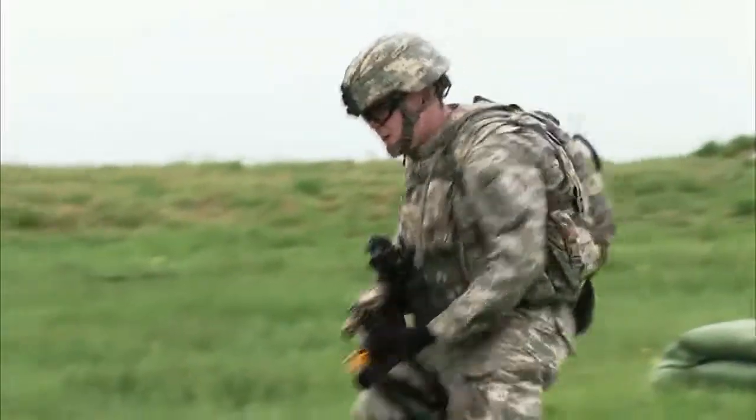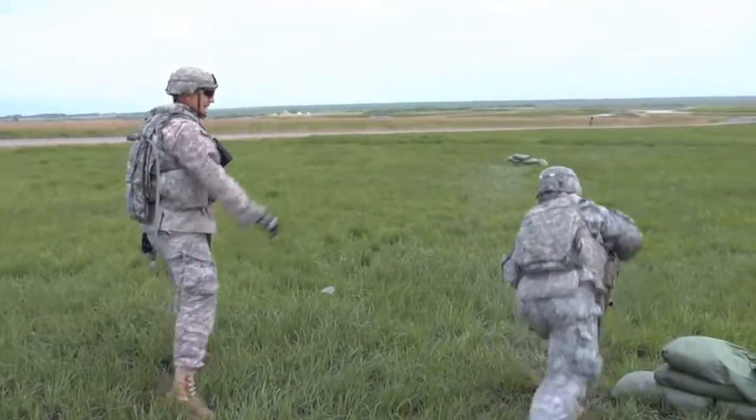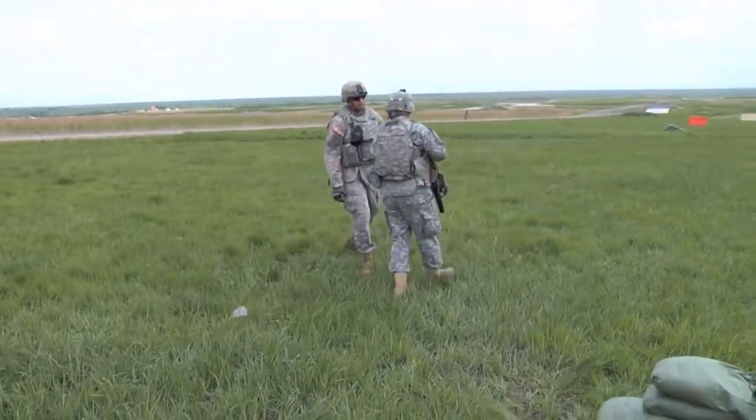Remember, informal AARs don't require a lot of time or resources, and it may be appropriate at times to stop action during the training event and conduct the AAR on the spot.